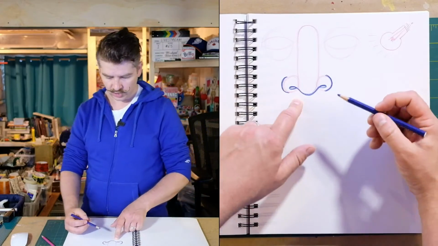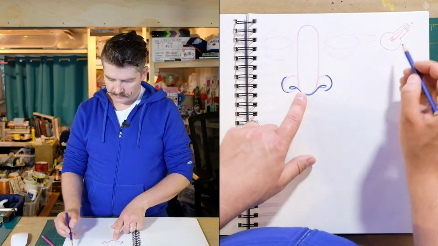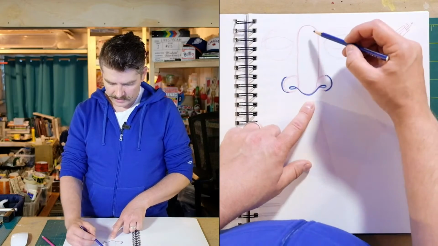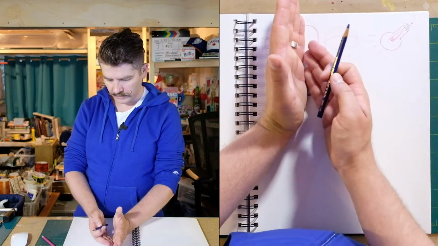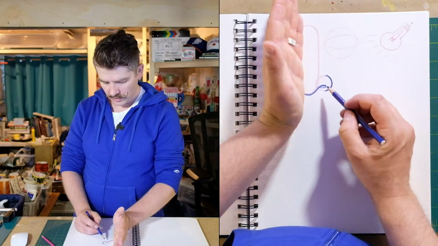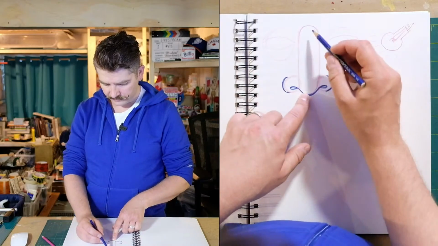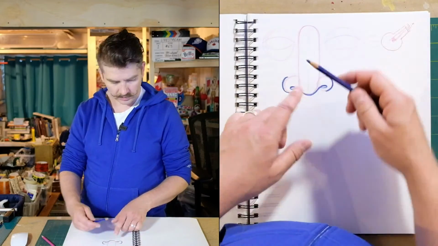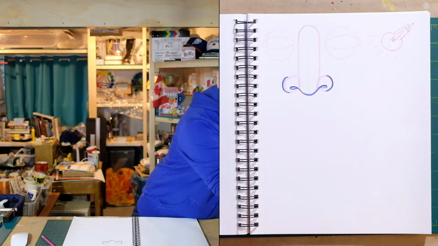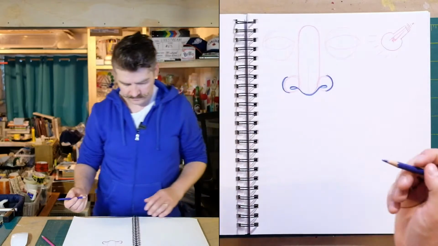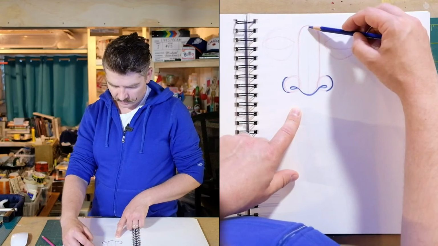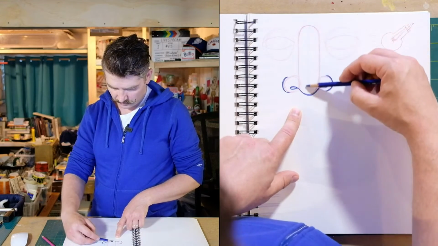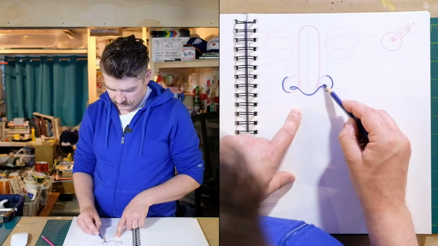So let's do a little bit of quick shading on here. If the light is coming from here, then this side of the nose is going to get most of the light, right? The light is hitting here. So this side, in fact, we're going to shade it. I'm just going to give it a quick little shading. And I like to identify where the highlights are. So this whole thing is a highlight.